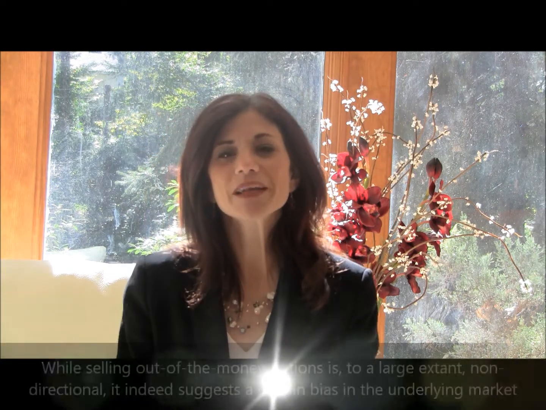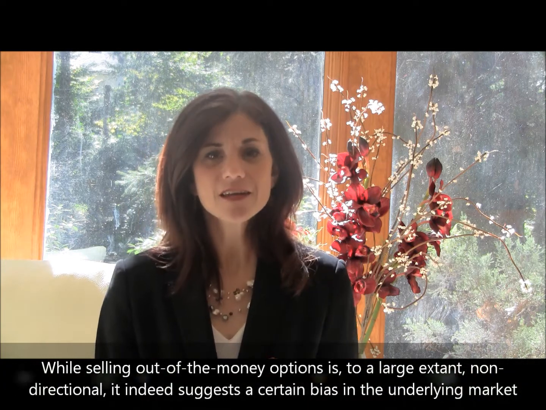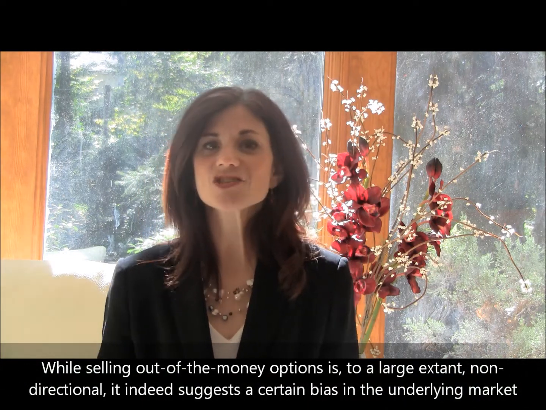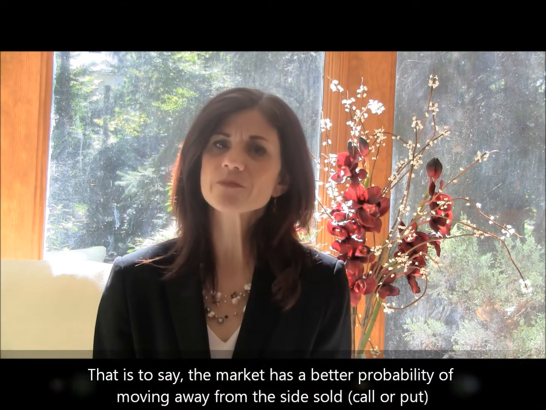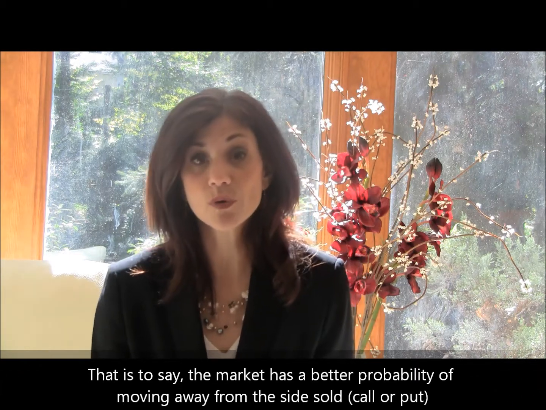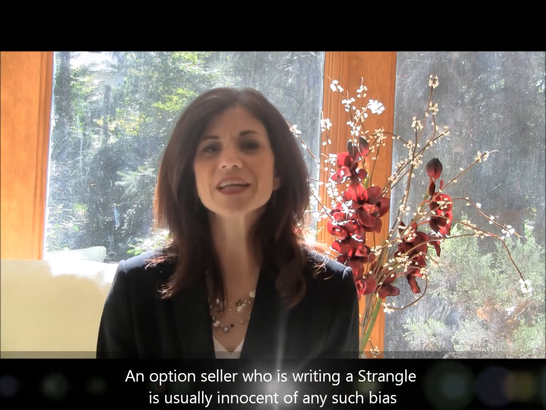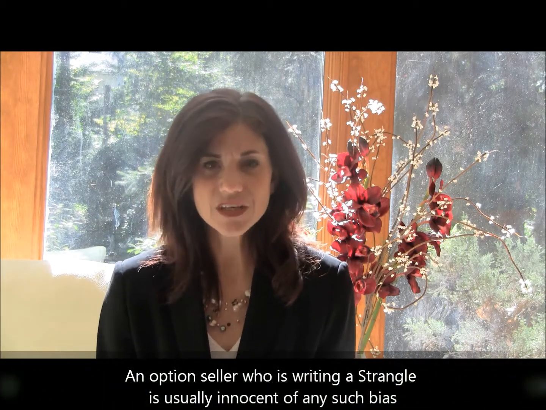While selling out-of-the-money options is to a large extent non-directional, it indeed suggests a certain bias on the underlying market. That is to say that the market has a better probability of moving away from the side sold, call or put. An option seller who is writing a put option might have a slight bias that the underlying will more likely take a bullish form rather than a bearish one. An option seller who is writing a call option might hold the opposite opinion. An option seller who is writing a strangle is usually innocent of any such bias.